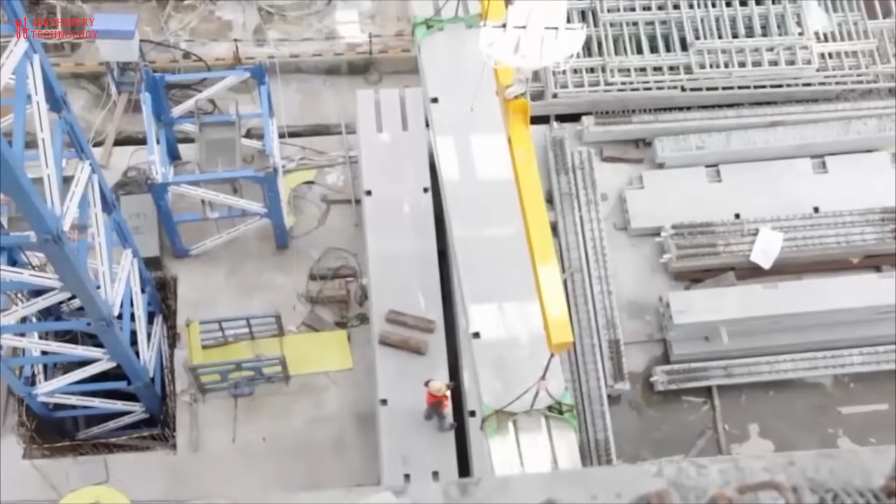Benefits of precast assembly. Speed. Construction time is significantly reduced compared to traditional on-site brick and mortar methods. A simple precast house can be assembled within a few days, while larger projects may take several weeks.